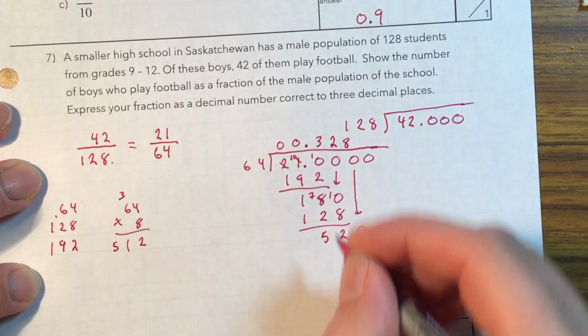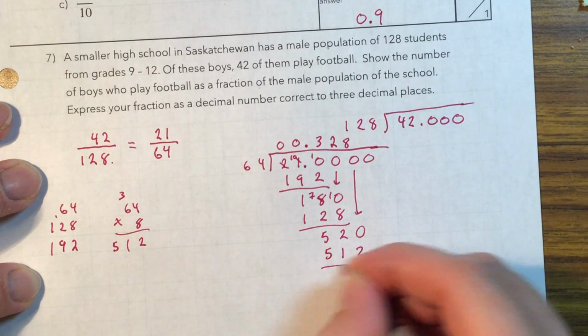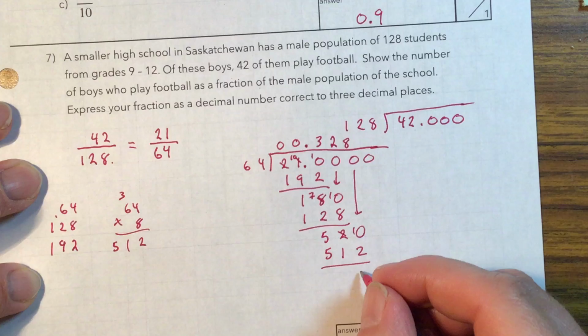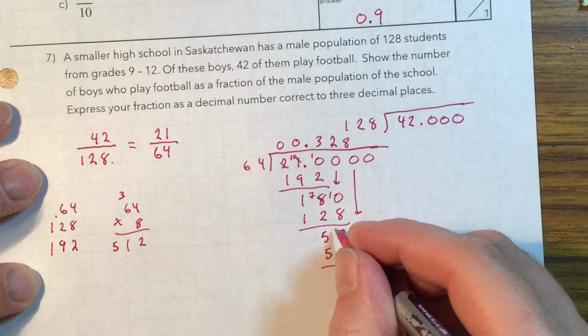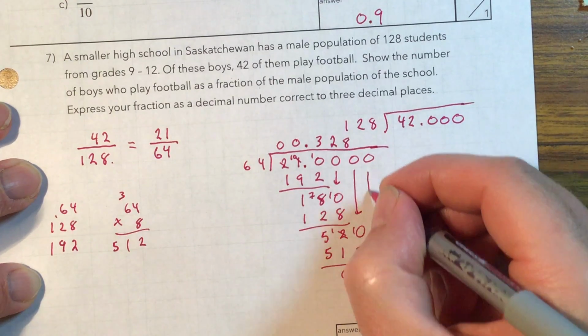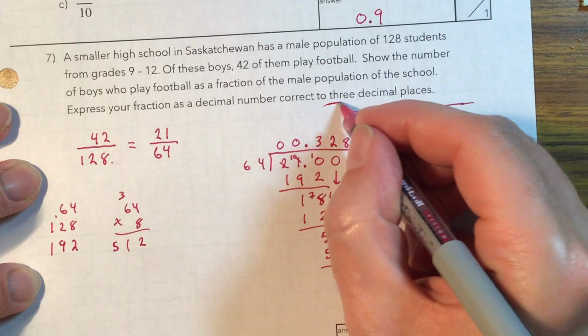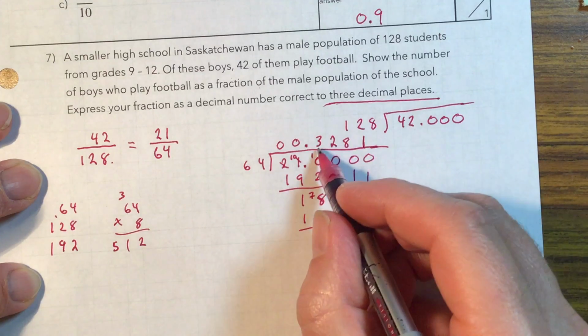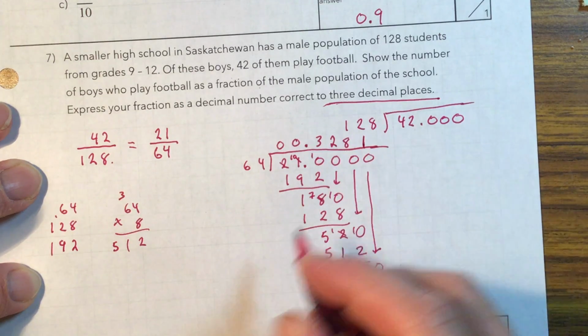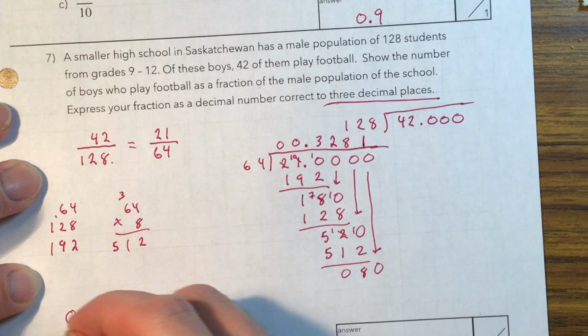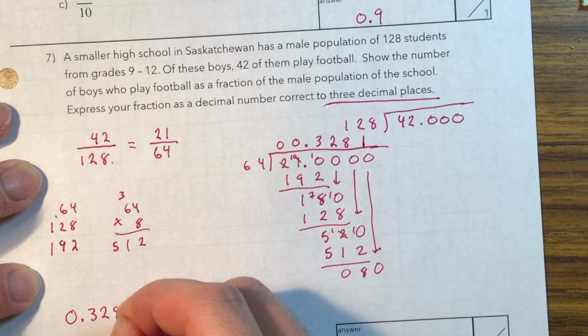8 works. 512. Cross out 10. It's 8. That's a 1. That's 0. Then it's 80. It'll be 1. Now, because it says correct to 3 decimal places, we can stop at the 4th one. And we get our answer of 0.3281.